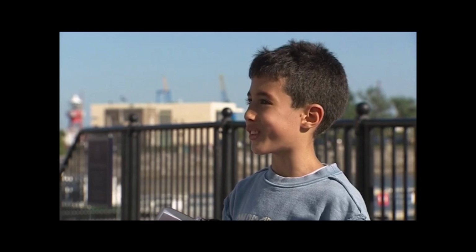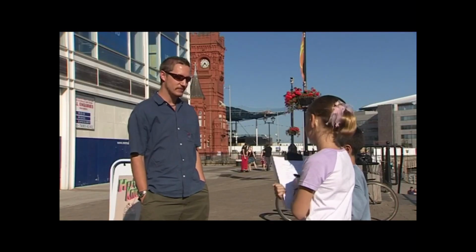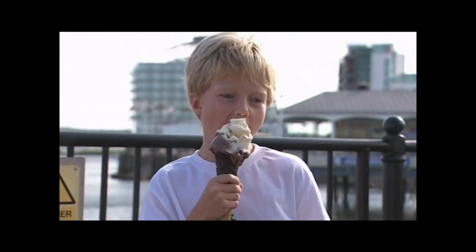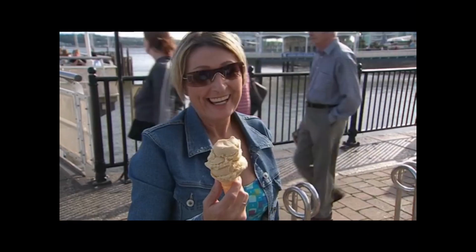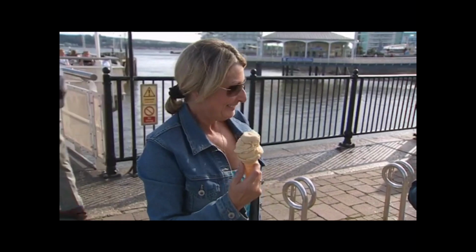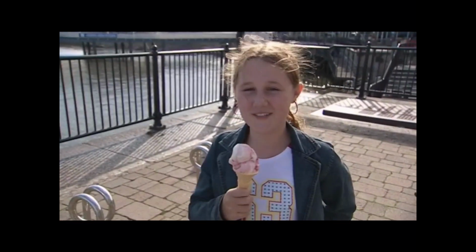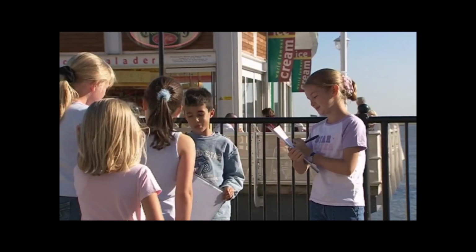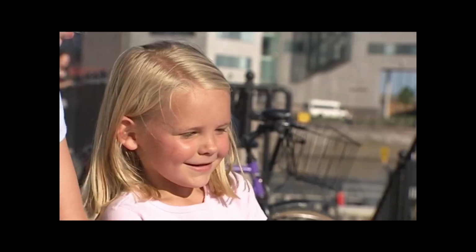What's your favourite ice cream? My favourite ice cream is chocolate. Vanilla! Mine's chocolate. Strawberry. Has to be toffee. What about yours? Strawberry and cream. Mint chocolate chip. What's your favourite ice cream? Chocolate chip mint. Strawberry. Vanilla.